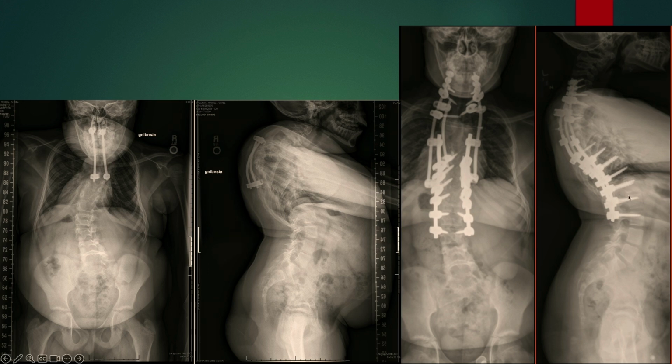So one last thing to think about is addressing and anticipating that your correction is going to require you to address those compensatory deformities as well.